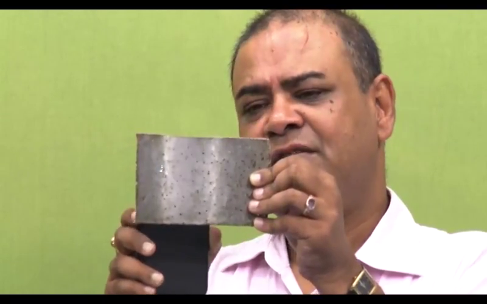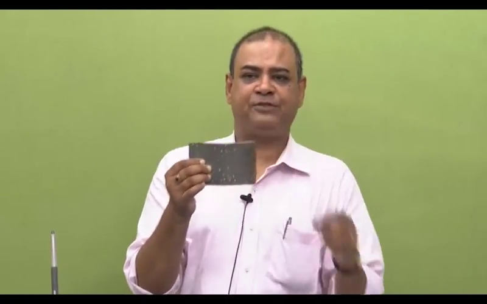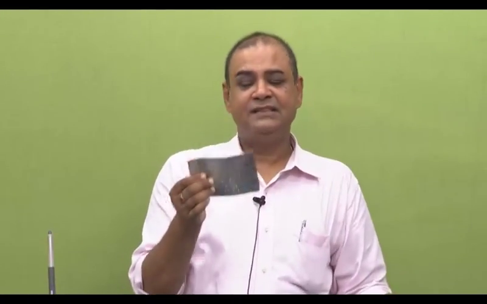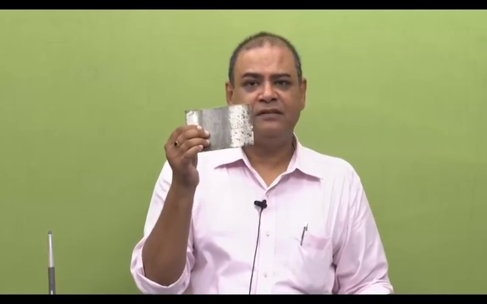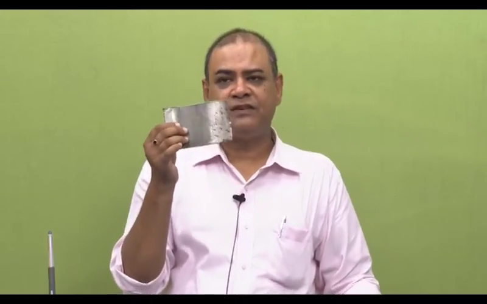And these small holes we have not formed. In the beginning, it was a flat plate without any small gaps or holes. These holes have formed after use of this plate as an electrode in the electrolyte, which contains NaCl and FeCl3.